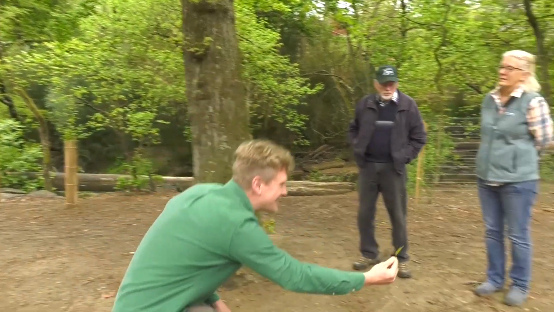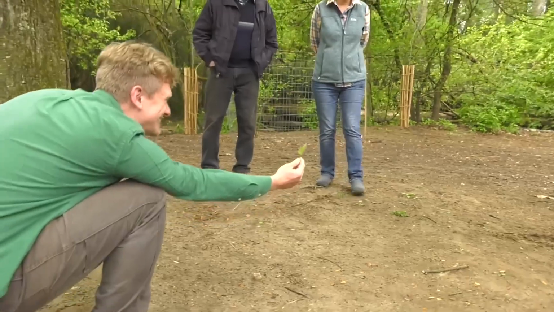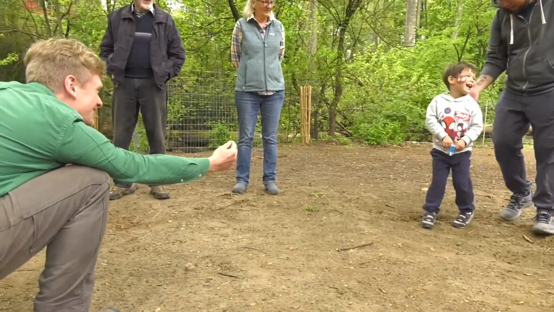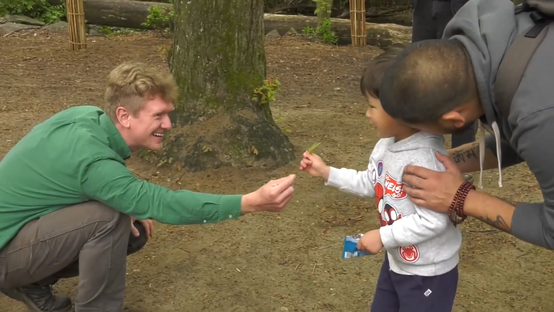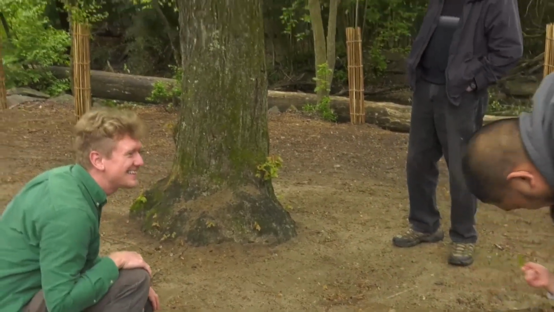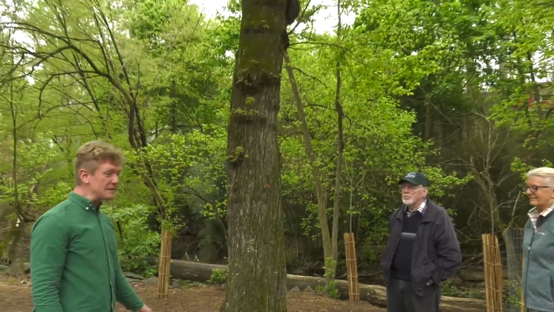Jojo, you want to hold this leaf here? It can be yours. Yeah. It can be just for you. What do you say? You're welcome. That's a red maple leaf.